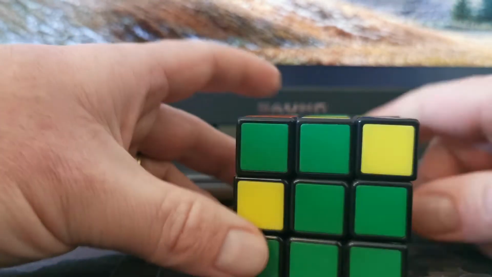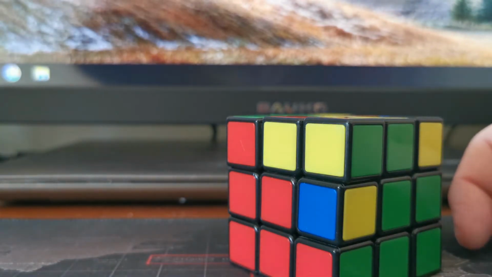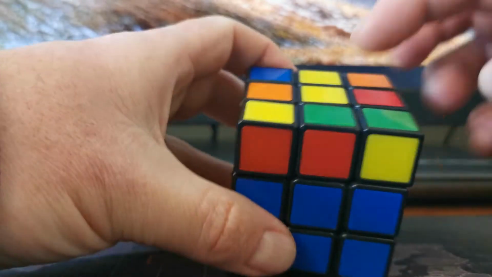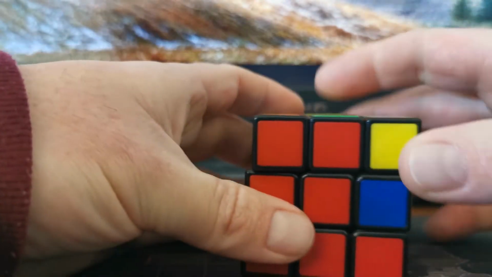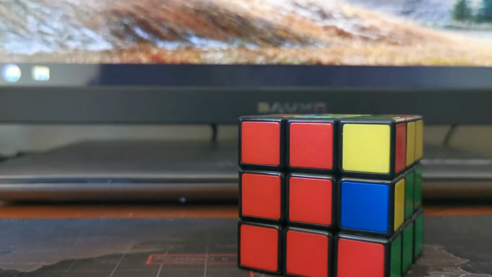Okay, so there's only one left. We want this one. We want the red and the green. So we have to go looking. Here it is here. So we turn it to the red and the green, and okay, it's on the left-hand side again. So I'm going to start with the right hand.